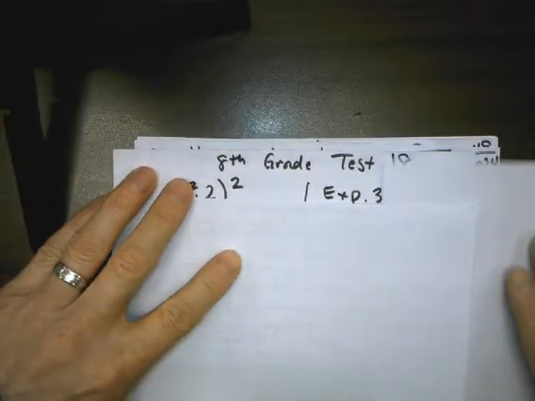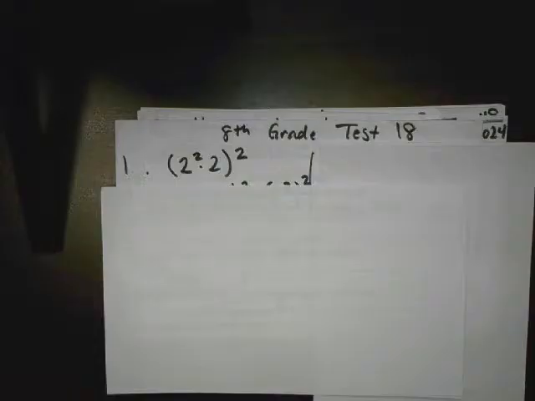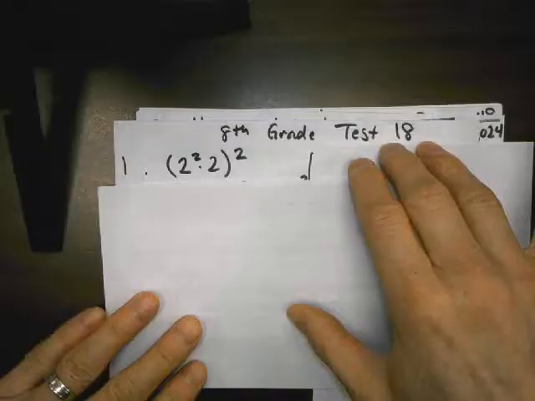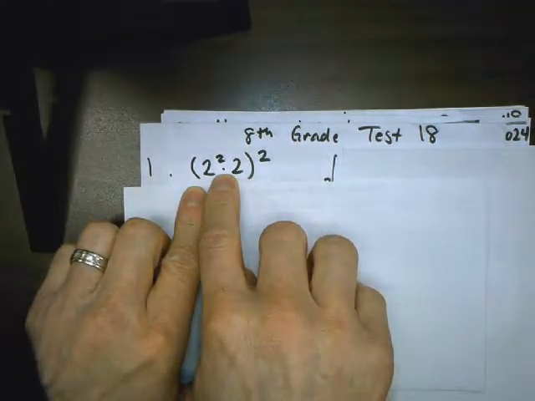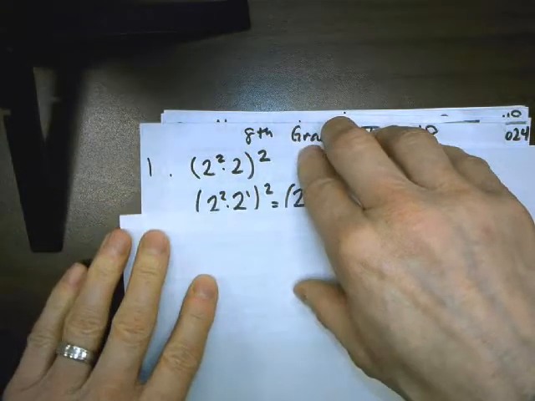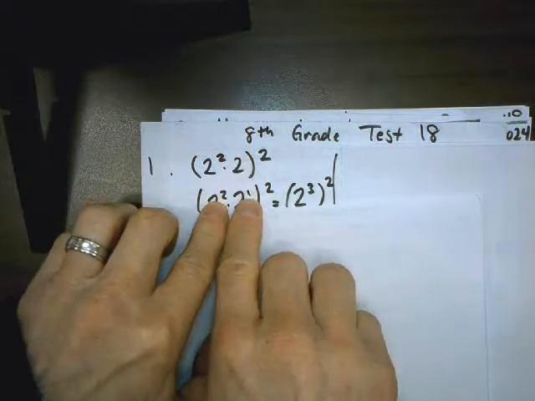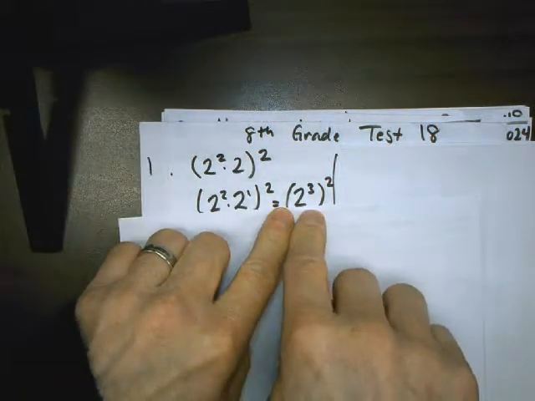All right, 8th grade math, test 18 study guide, problem number 1. Number 1 says decide which expressions below are equivalent to this. So what we have to do is take the very first expression they give us and go inside the parentheses. Inside the parentheses, you're going to copy the base and add the exponent. Remember, there's a 1 there. So 2 plus 1 is 3. So inside the parentheses, I have 2 to the third.